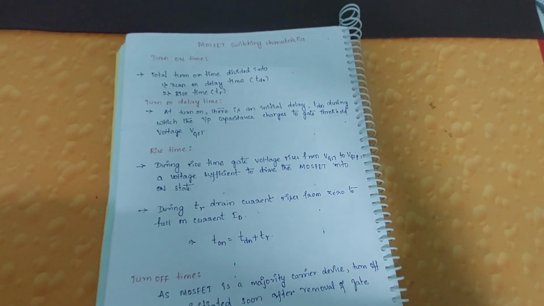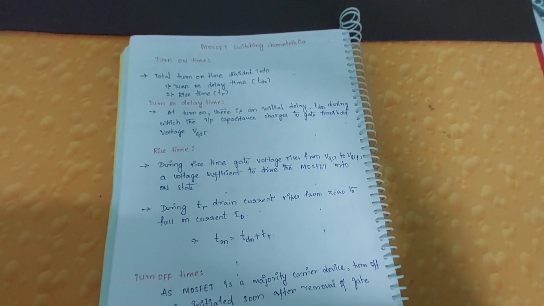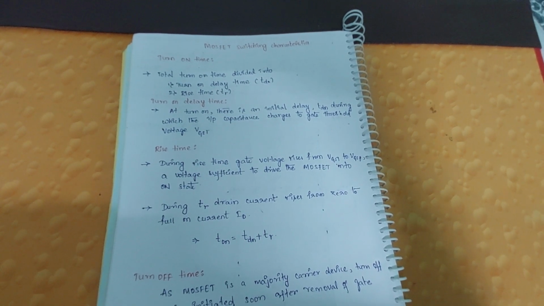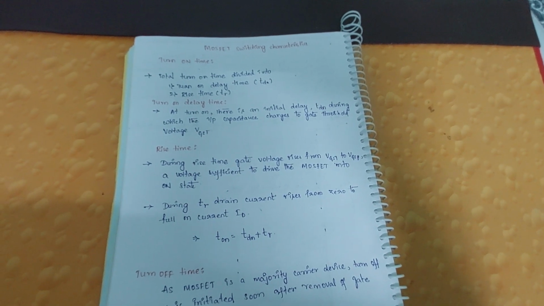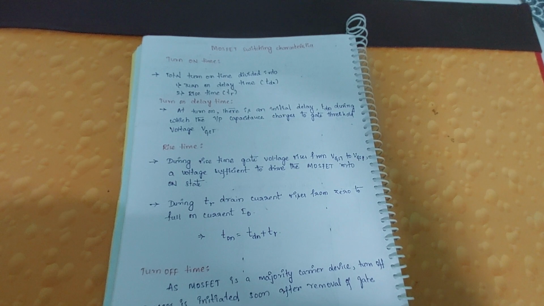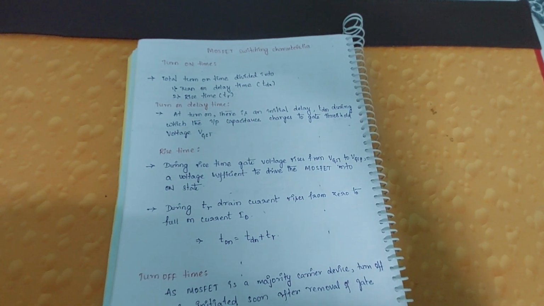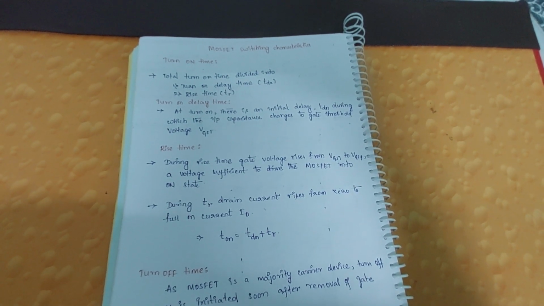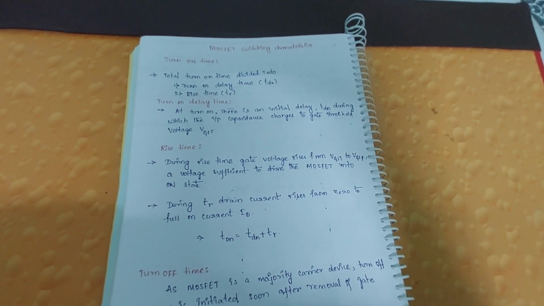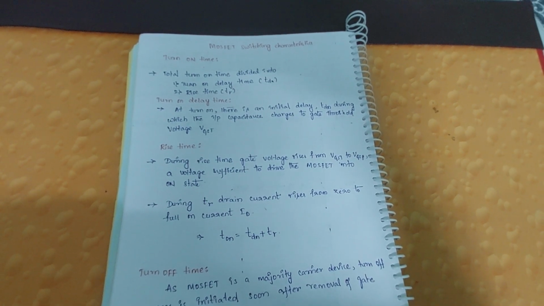First we are going to talk about the turn on time. The total turn on time is divided into two portions: the turn on delay time, which is TDN, and the rise time TR. At turn on there is an initial delay, the TDN, during which the input capacitance charges.